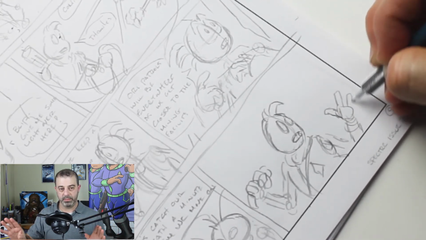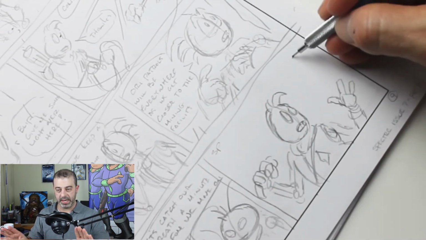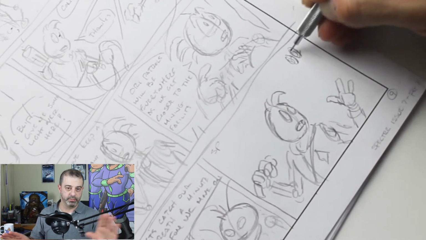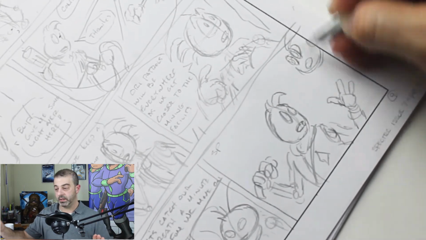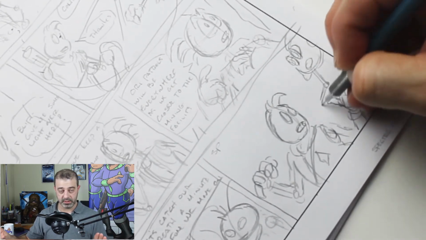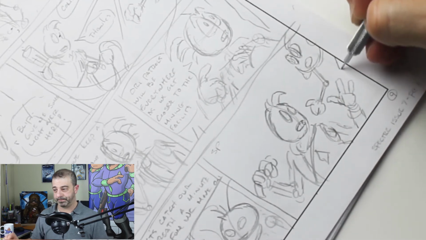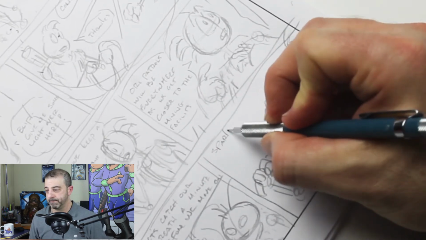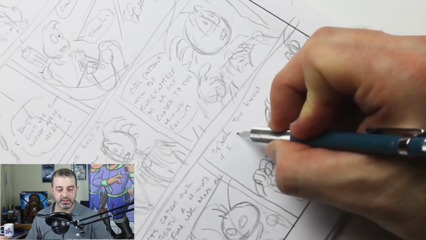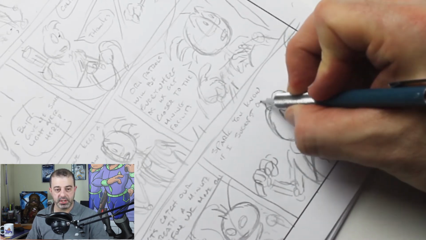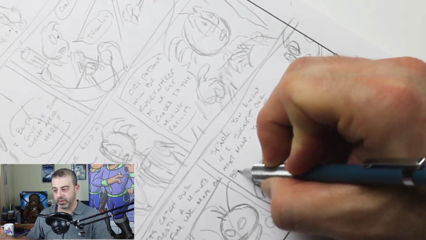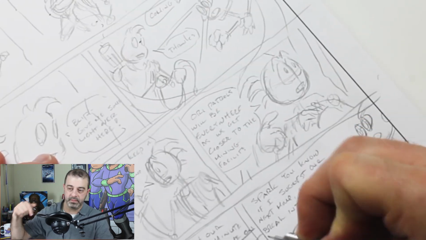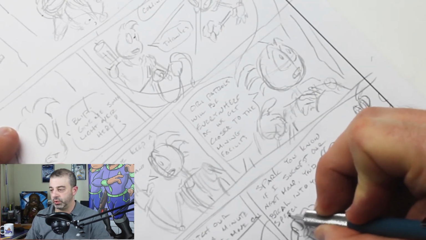And you always want to keep in mind that you're always going to be reading left to right. So the first character talking, the balloon needs to be to the left and maybe higher. And then the second person talking in a scene, the balloon is to the right. Because it's kind of a cardinal sin of comics to cross your arrows. If the character over here is talking first, his arrow is going to be shooting off this way.